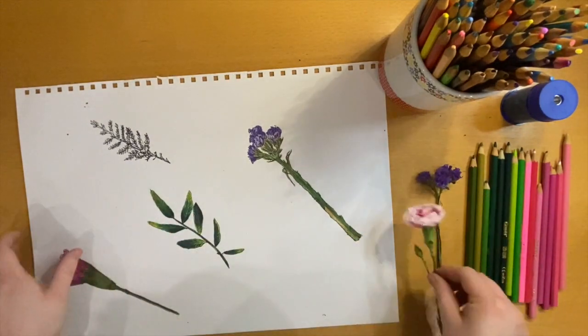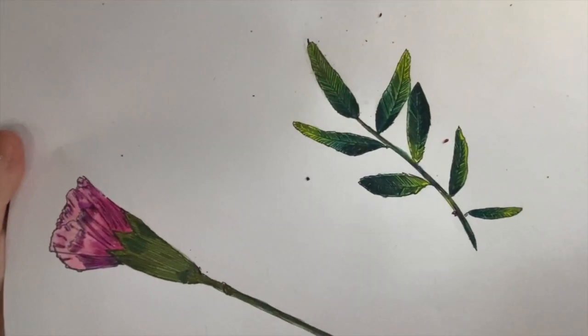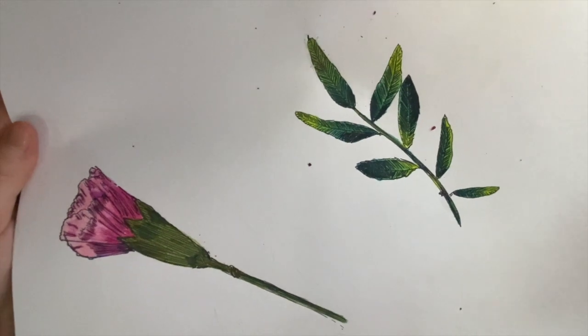So that is my carnation drawing complete. So as you can see, I have used a range of different pink and green tones to achieve this effect.